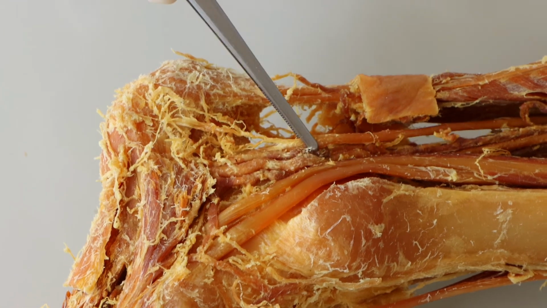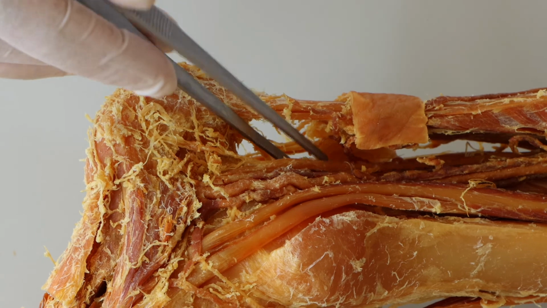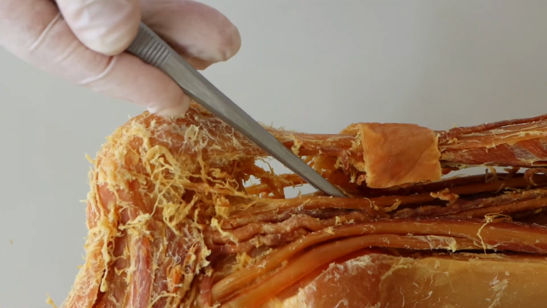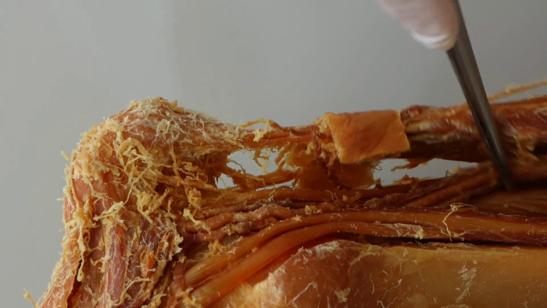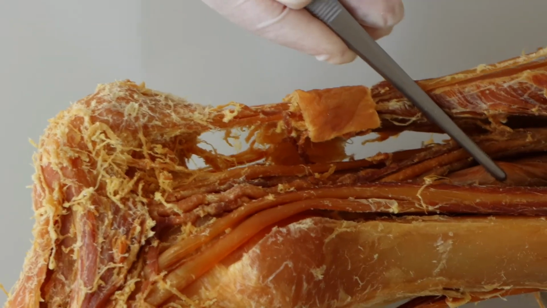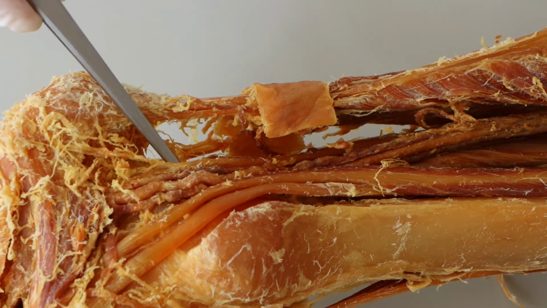And finally, the last structure that is seen here is this muscle, which you can see better here. It's the flexor hallucis longus muscle.